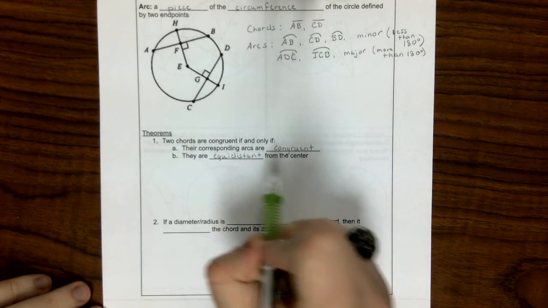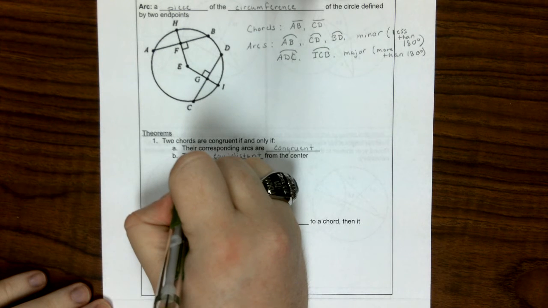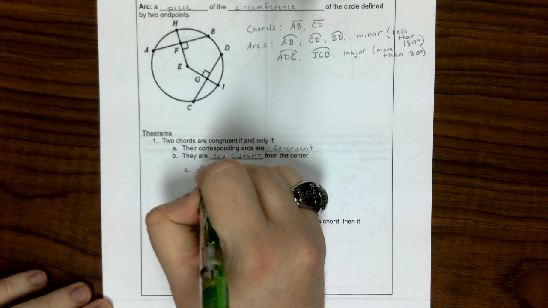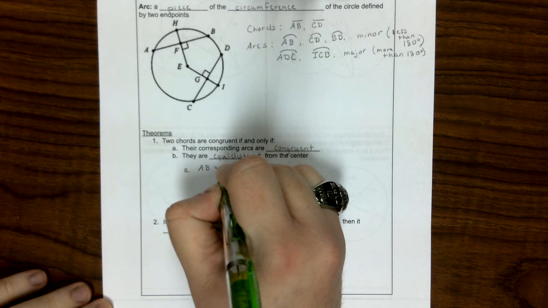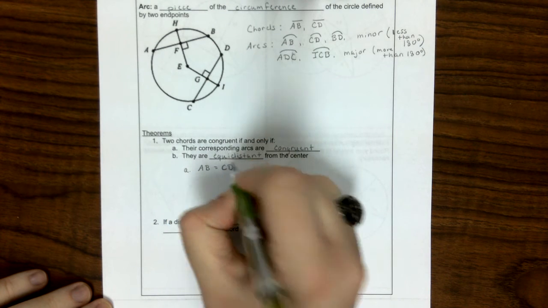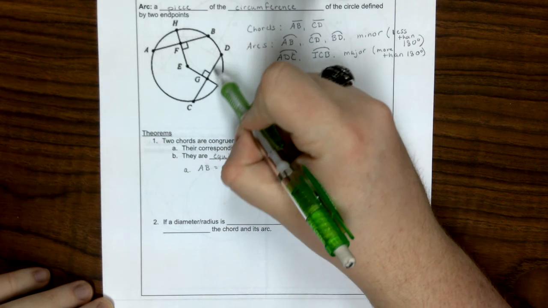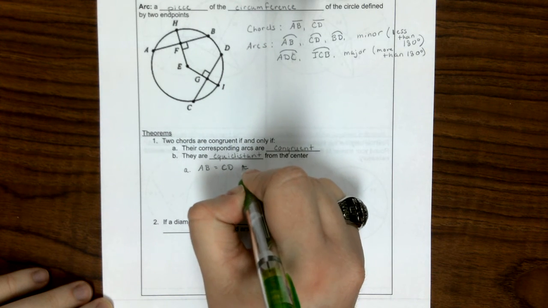So now I want to write out in geometry speak what these mean. For part A, we can say that the chord AB, the length of that, is equal to the length of CD. So we're saying this chord is equal to this chord if and only if these two things are met.